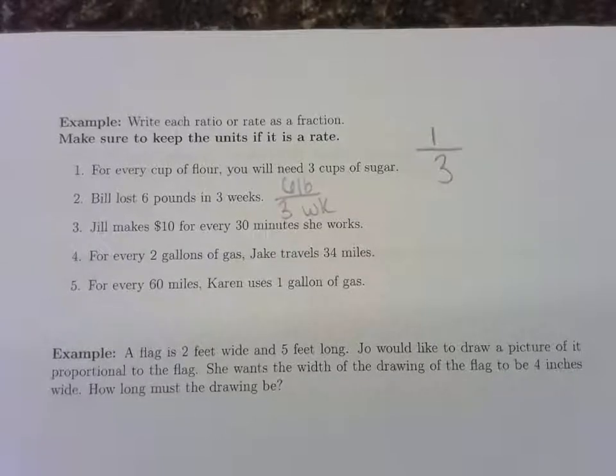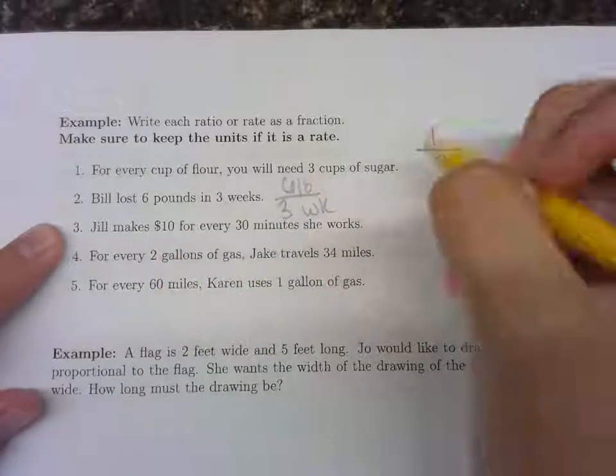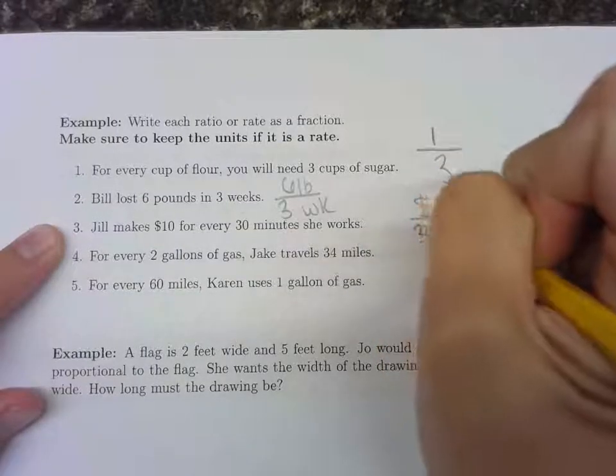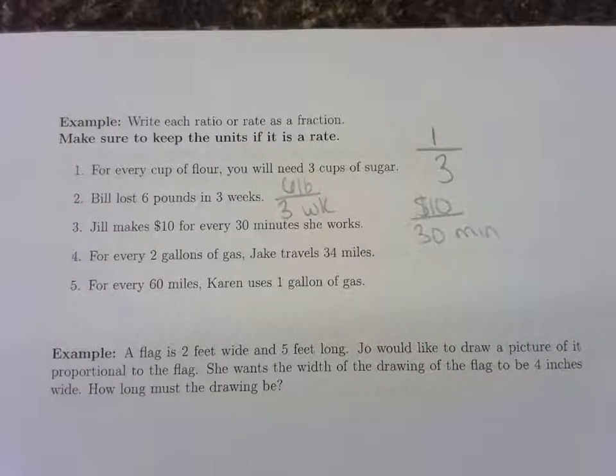Okay, so that's his rate. Number 3, Jill makes $10 for every 30 minutes she works. Again, this is a rate because we have 2 different units. So this is $10 for every 30 minutes. When you have a rate, you keep the units.